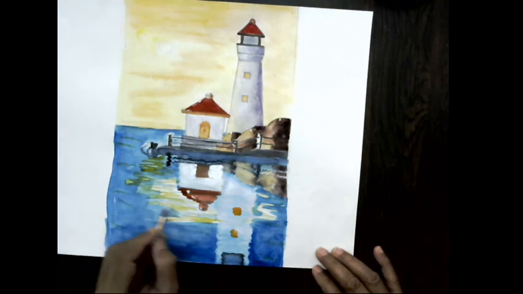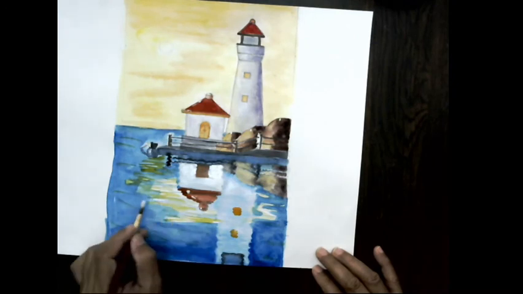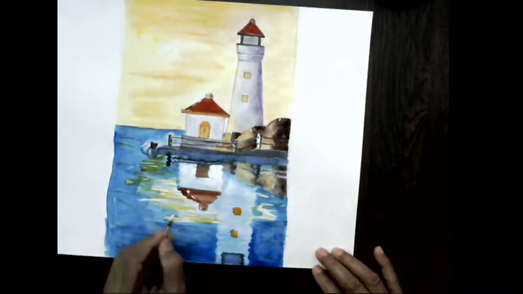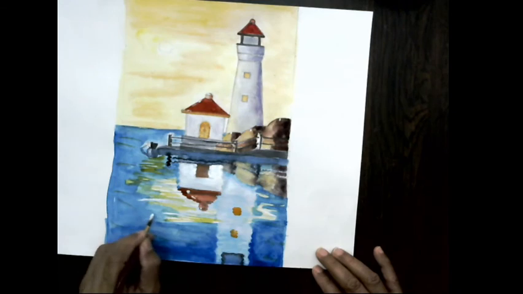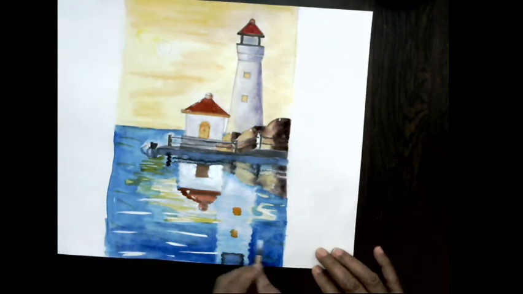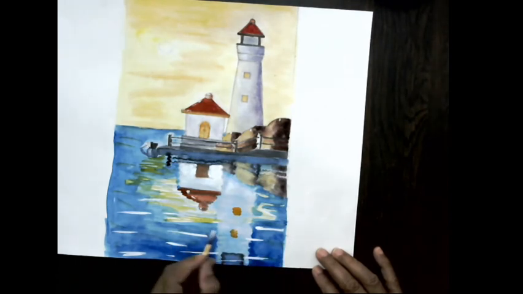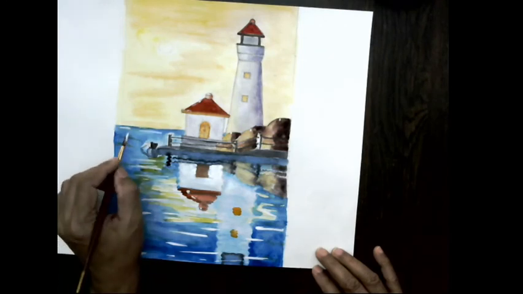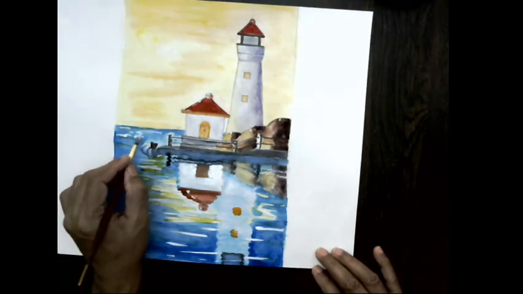The same goes with water also. In water, you'll find a little bit of white highlights here, like here. See, these lines will look pretty small in size.